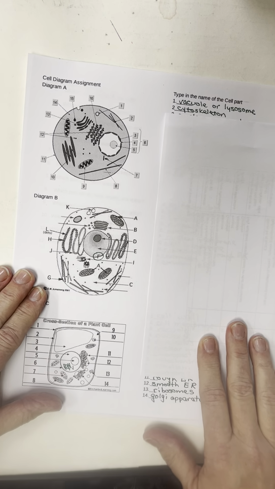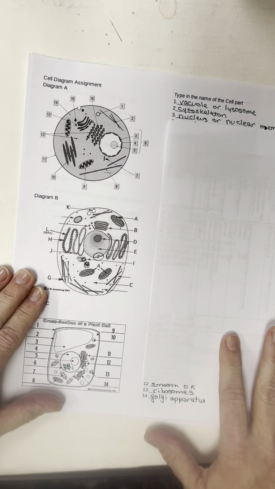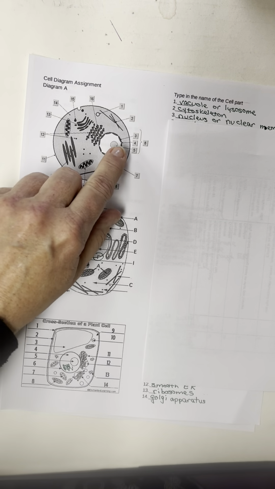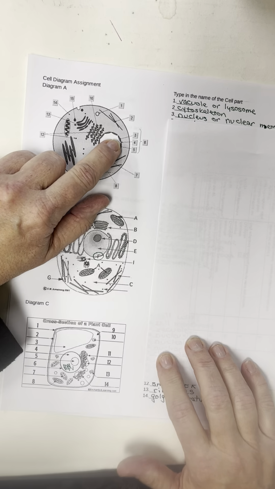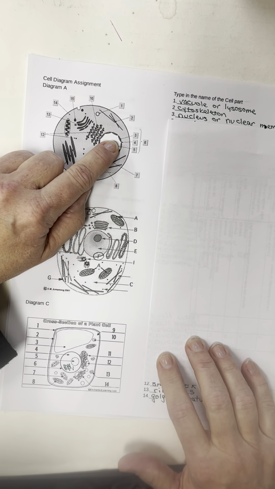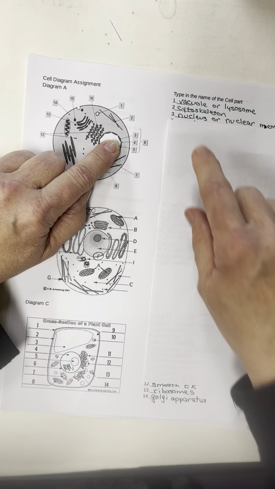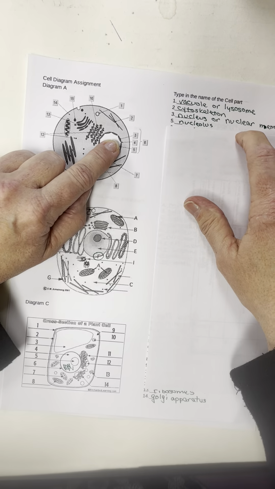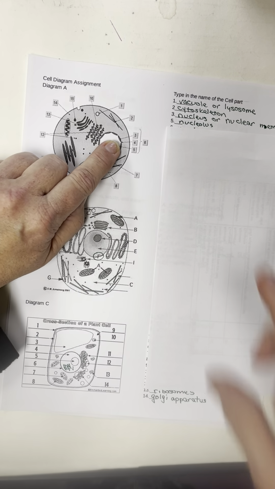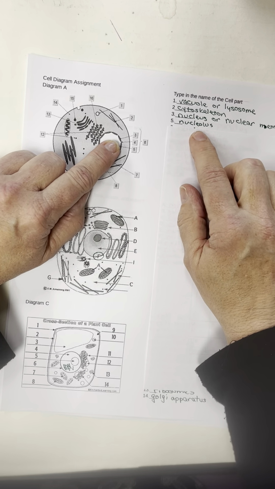All right, so the next one's cytoskeleton. 2 is cytoskeleton. 3, which is right here. I wasn't sure if 3 and 4 were pointing at the nuclear membrane or the nucleus. They both look like they're kind of pointing at the same place. So I only put a 3 and I counted either answer. 4 isn't even on your paper. I don't know if you noticed that. It goes from 3 to 5.